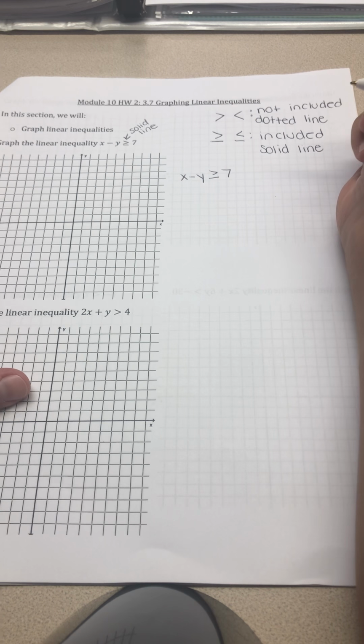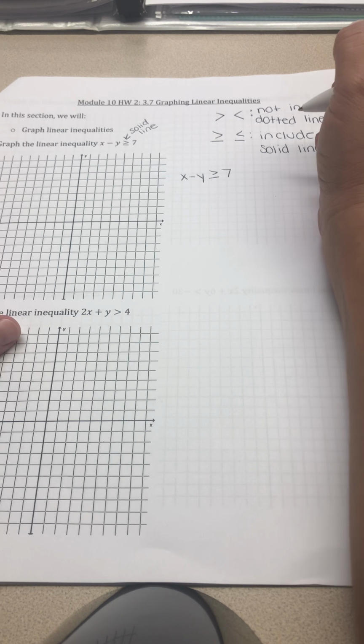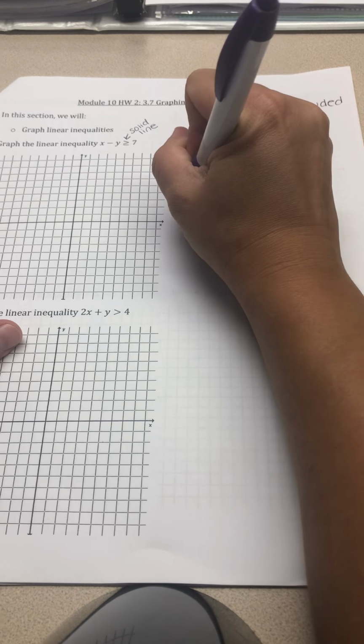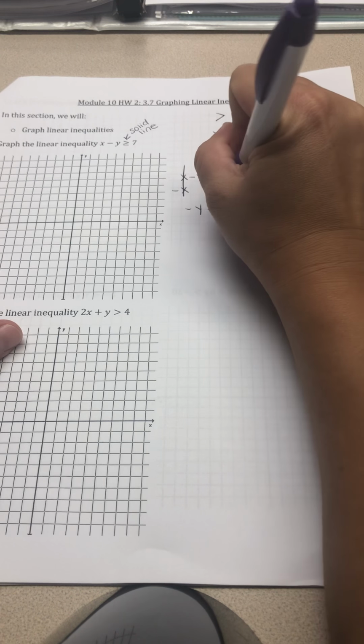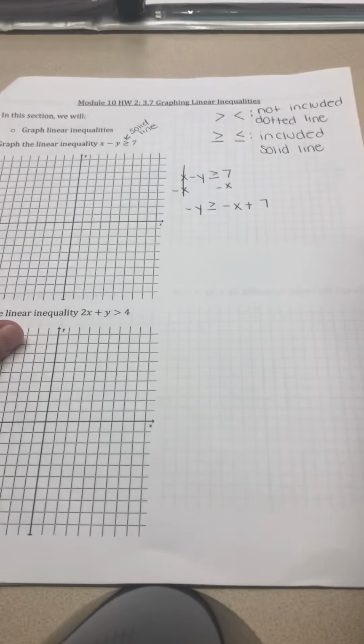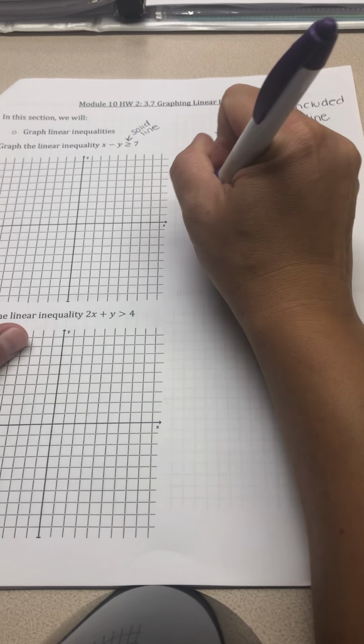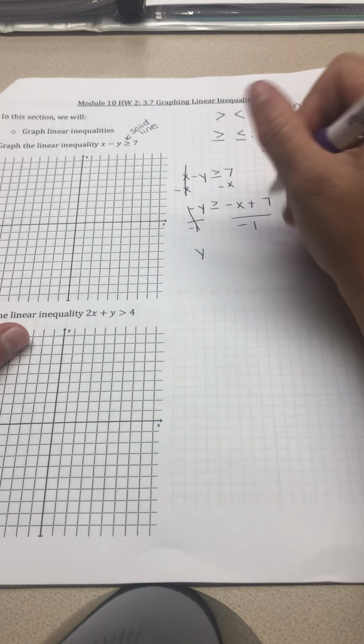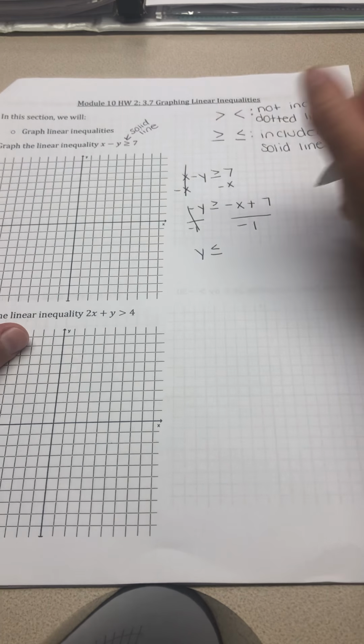I need to get it in y equals mx plus b slope-intercept form, so we want to get y by itself. We're going to subtract x. Negative y is greater than or equal to negative x plus 7. Last but not least, we're going to divide by negative 1. So we're left with y. Whenever we multiply or divide by a negative, don't forget to flip the sign.